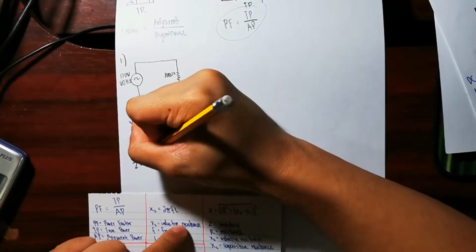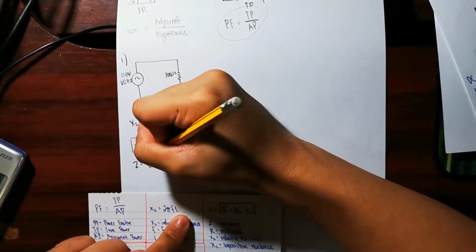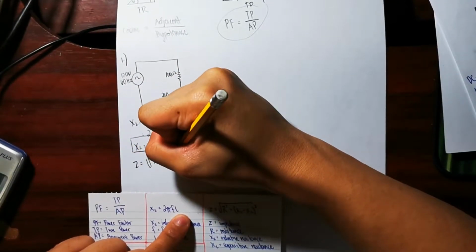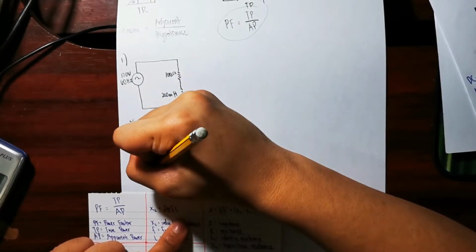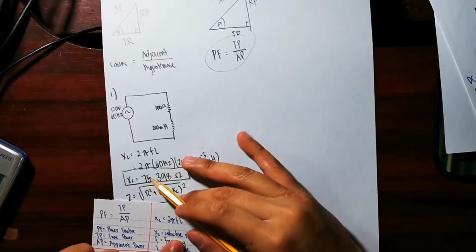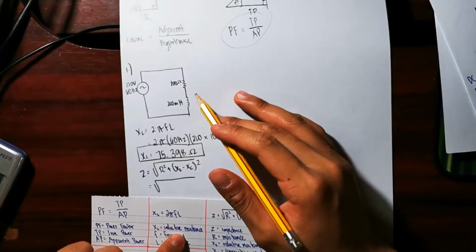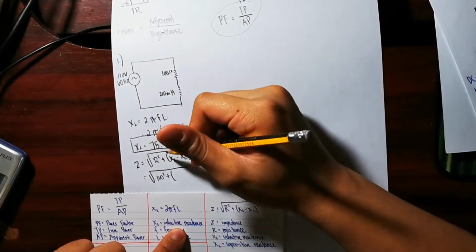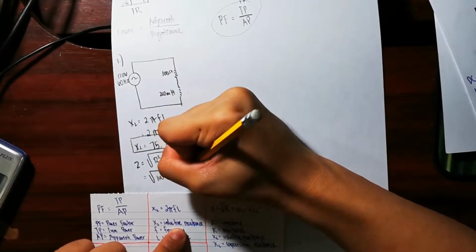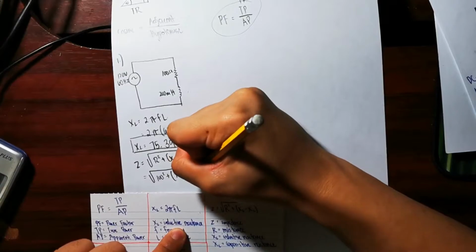R, we have the value of resistance, 100. So 100 squared plus XL, we have 75.398 ohms.